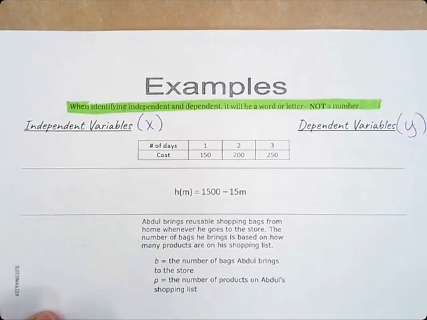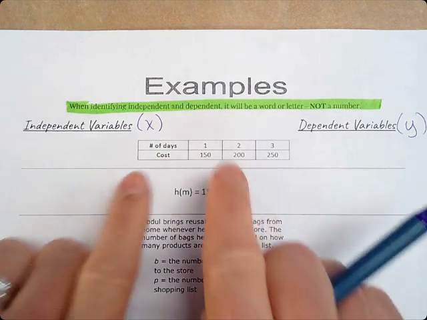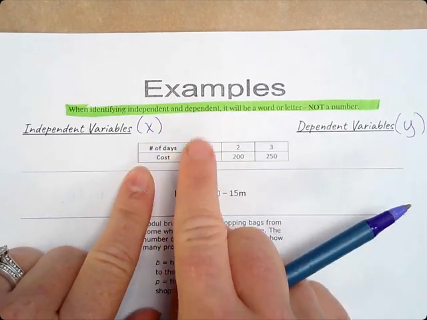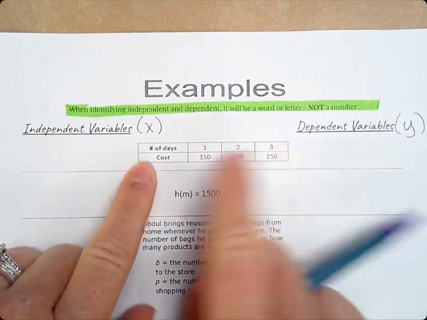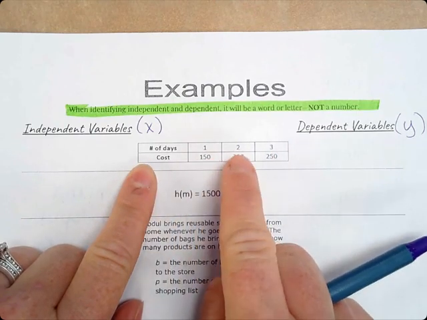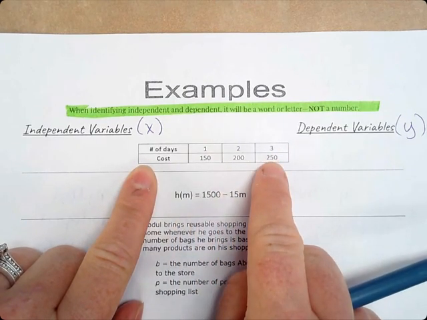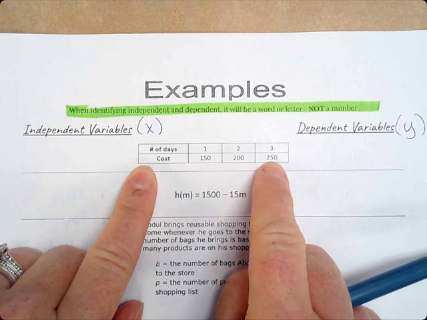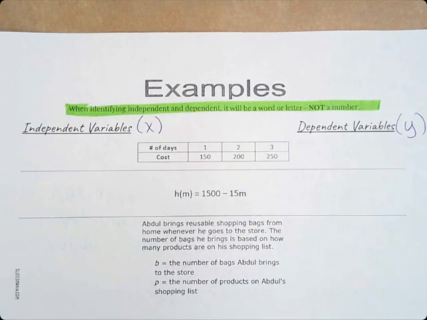So we've got to identify in these examples which one's independent and which one's dependent. If we look here, we have number of days, 1, 2, 3. Cost, 150, 200, 250. So out of these, which would be independent? Number of days or cost?